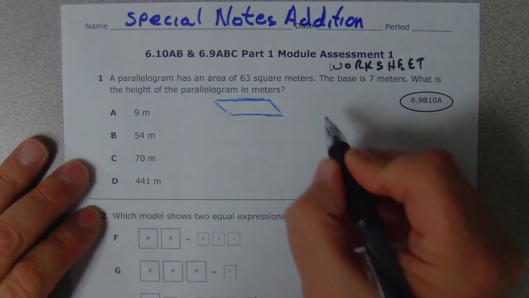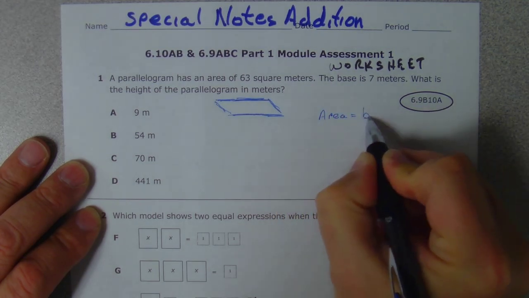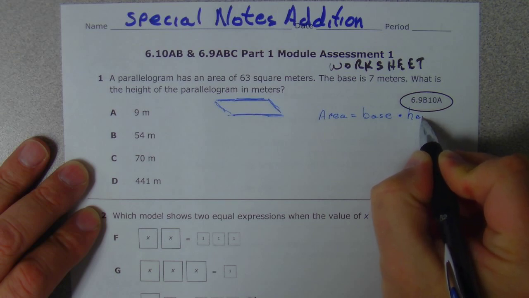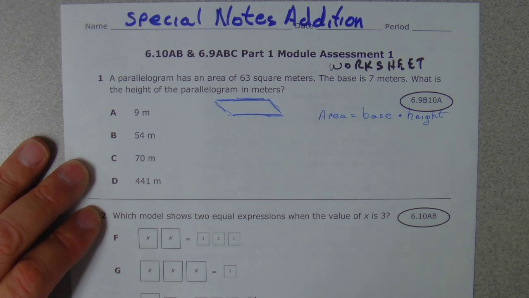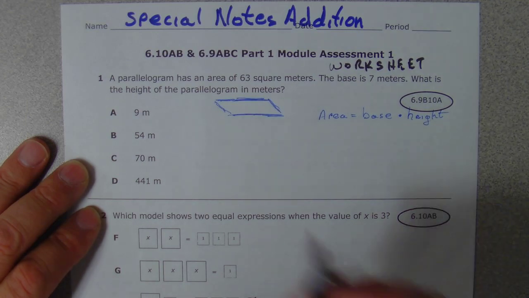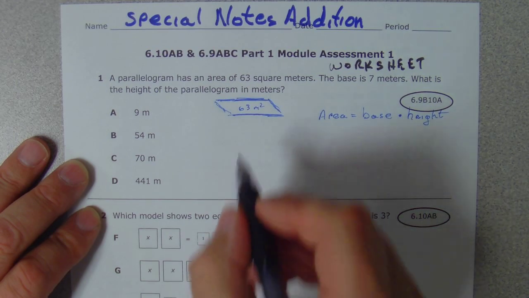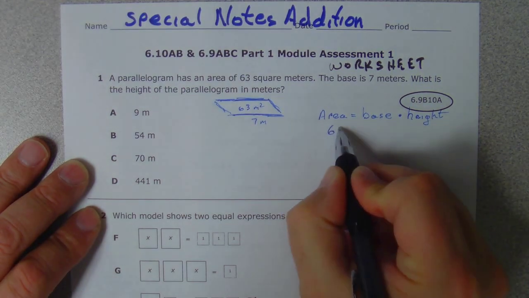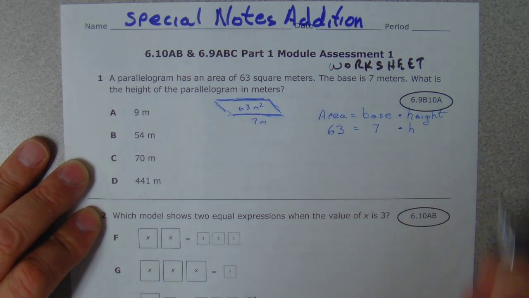Now the other part of this is area. Area equals base times height. Once you know that, then you can easily go ahead and substitute in this area of 63 square meters and the base of 7 meters. Okay, so 63 and a base of 7 times height.